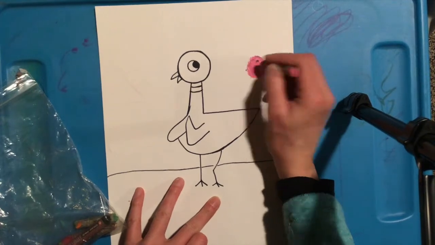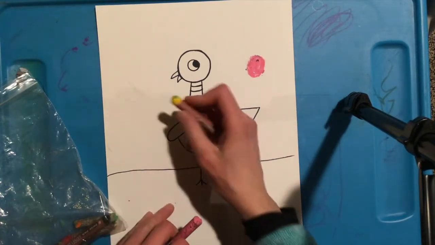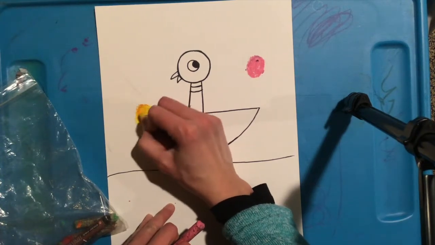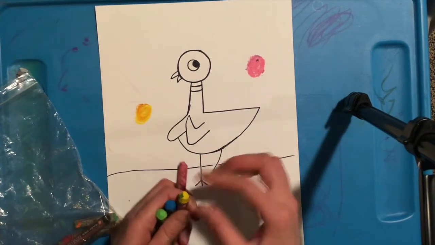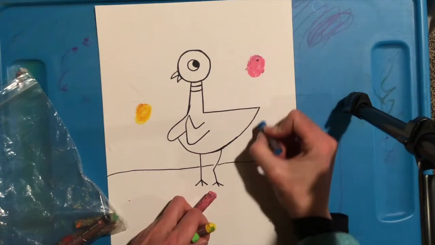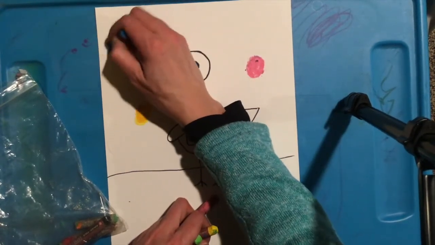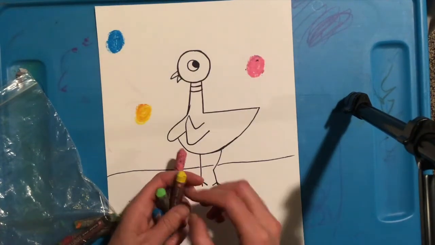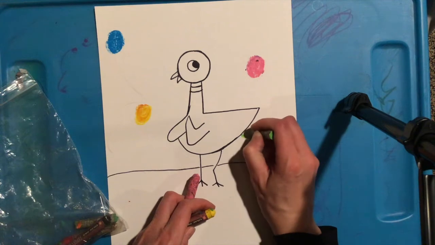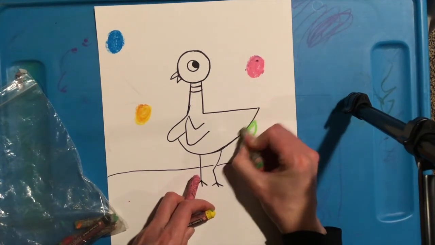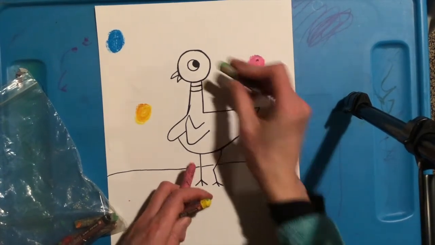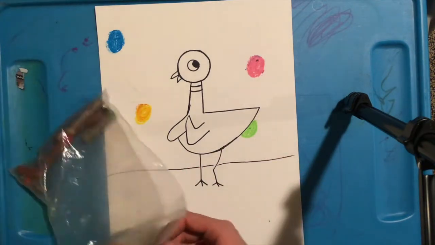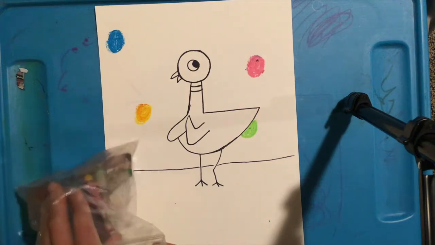You want to push kind of hard with the oil pastels. Some yellow. Now I've got a dirty oil pastel. I should have cleaned it off first. So now my yellow looks like it's orange. Blue. Here's a green. Maybe I want the green kind of hidden back there. And I would keep on going. I would make even more than what I have. But I'm going to stop now so I can show you the painting part of the demonstration.